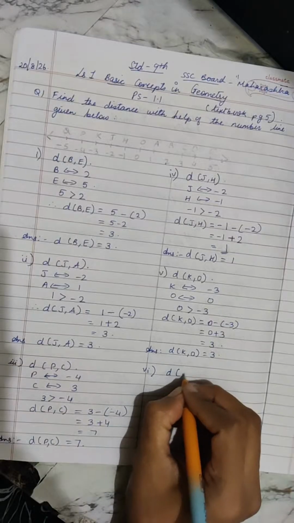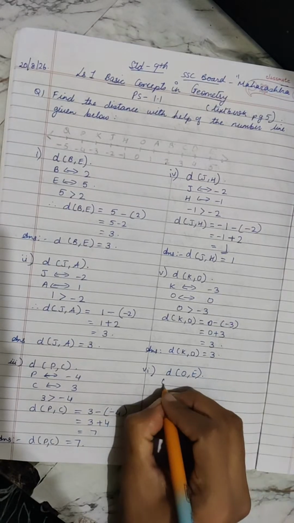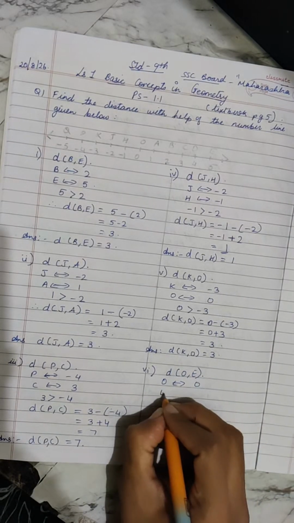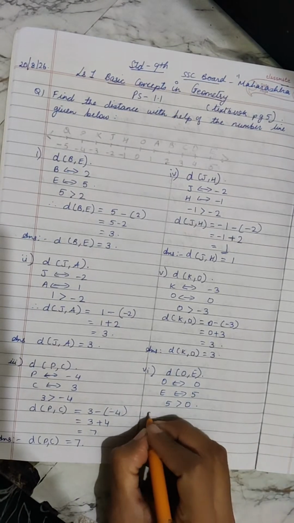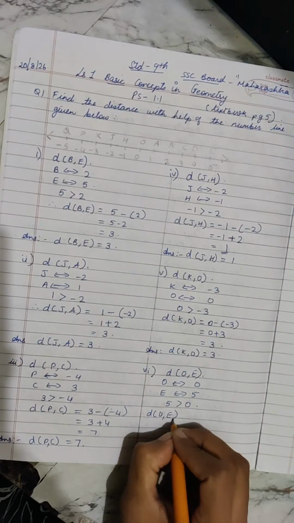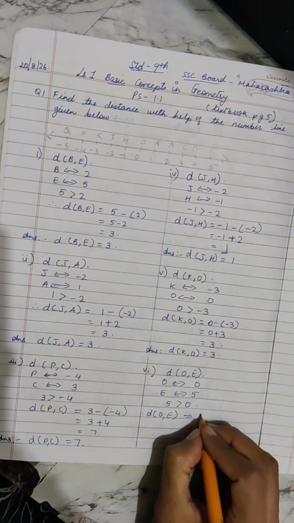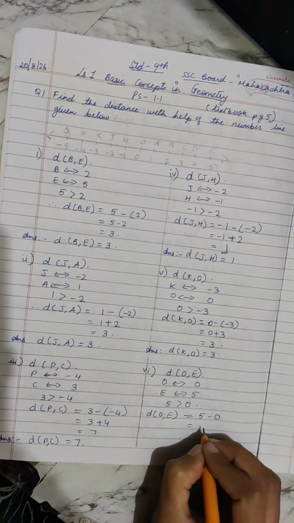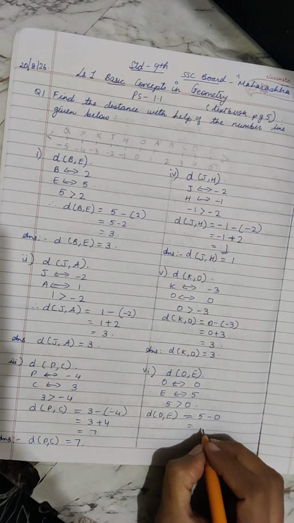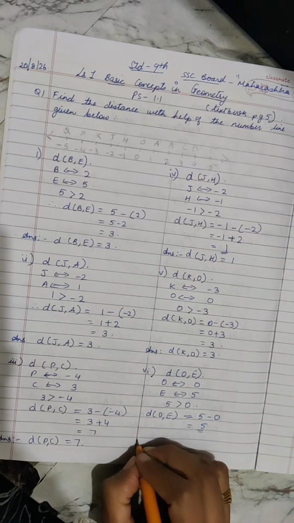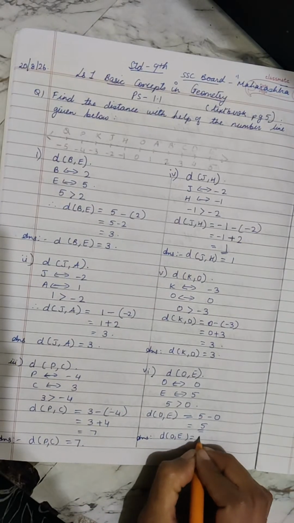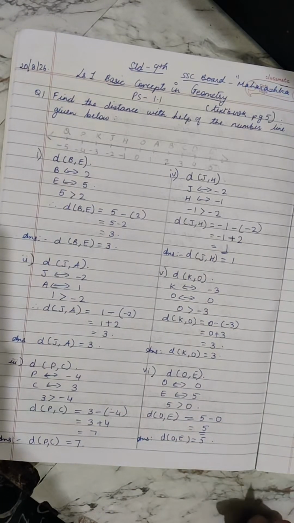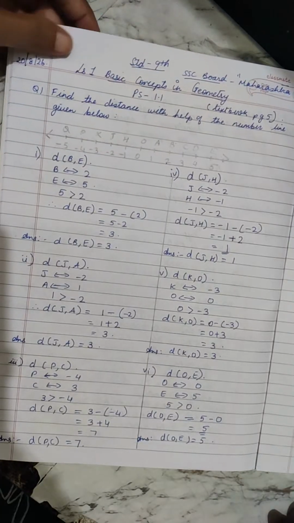Next one, distance OE. Again, O coordinate is 0. E coordinate is 5. 5 is greater than 0. So distance OE will be greater number minus smaller number. 5 minus 0 is 5. So what will be the answer? Distance OE is 5. Okay. These are very easy sums.